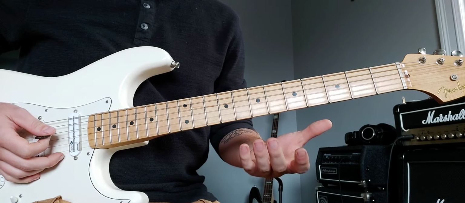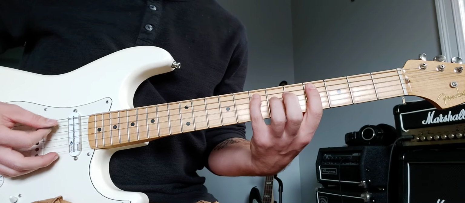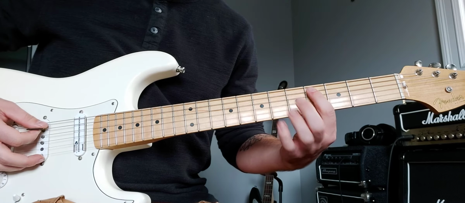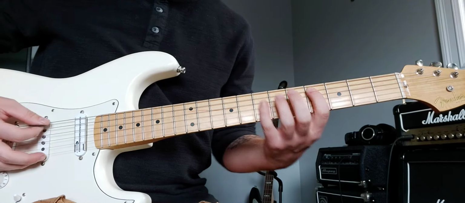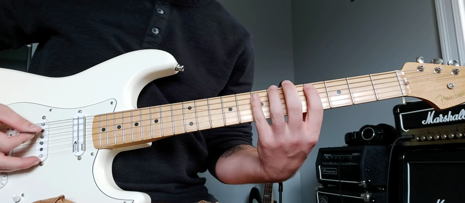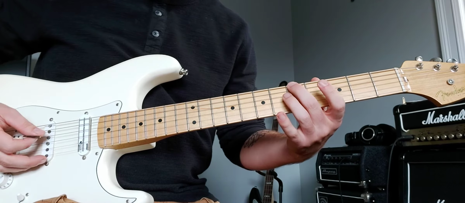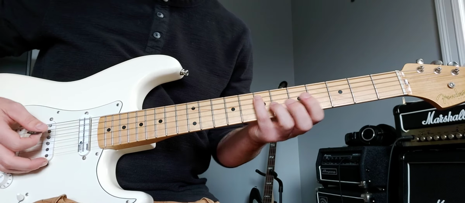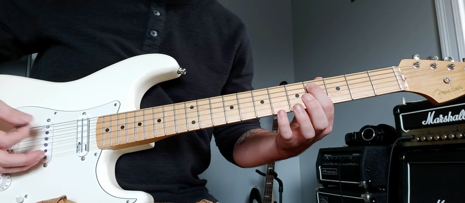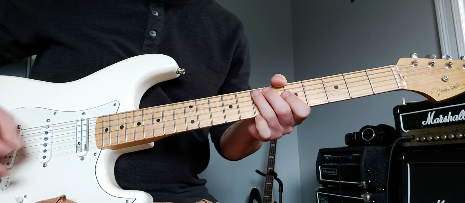For our A major chord, we want to find our root, third, and fifth. By playing the fifth fret of my low E string, fourth fret of my A string, seventh fret of my A string, that gives me my root, third, and fifth in that order. So root, third, fifth. The specific notes being A for the root, C sharp for my third, E for my fifth.